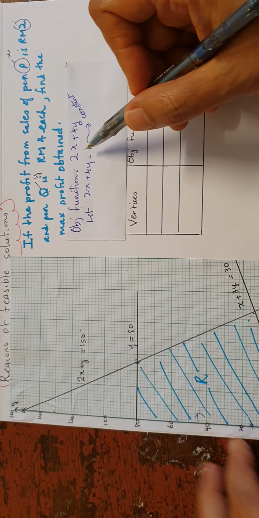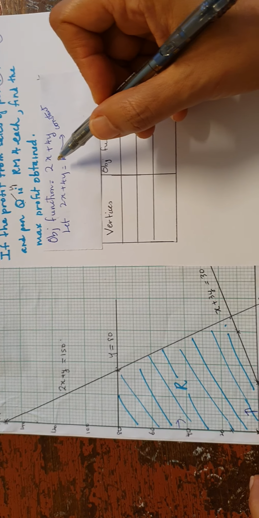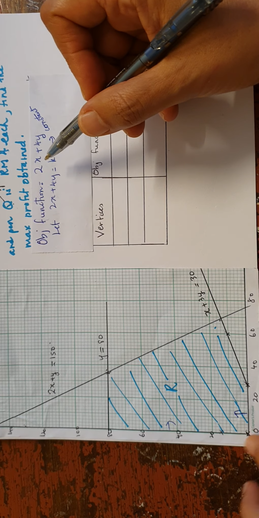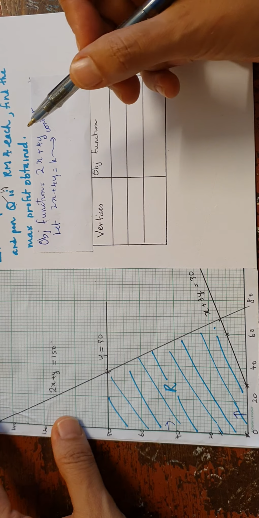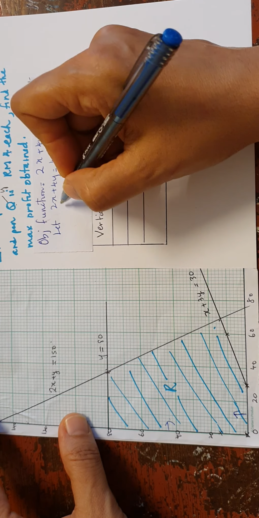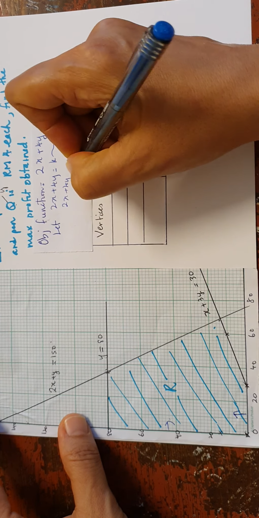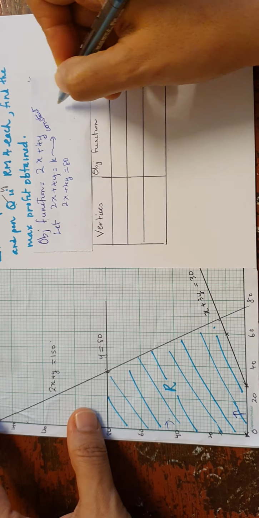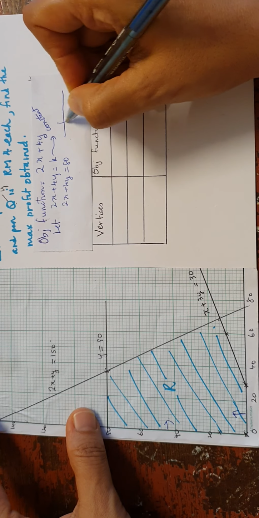Okay, it'll be a very small line at the bottom here. So I don't want that. I want it to be a bigger, more visible line. So let's say I let k equal to 80. So 2x plus 4y is equal to 80. Once I've got this, I am going to draw my line.